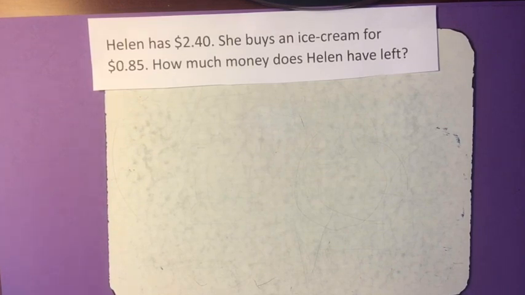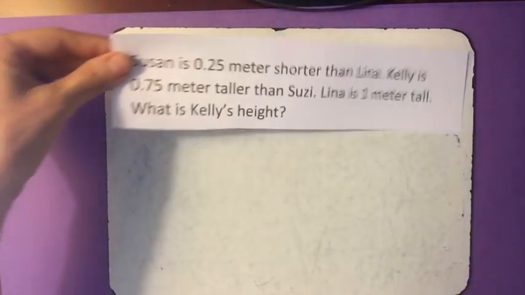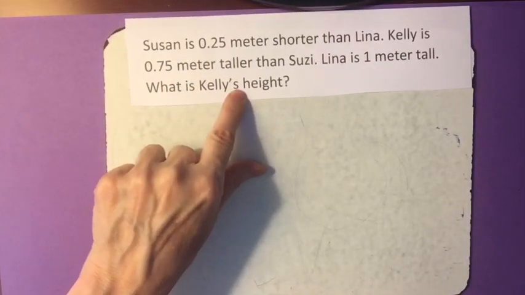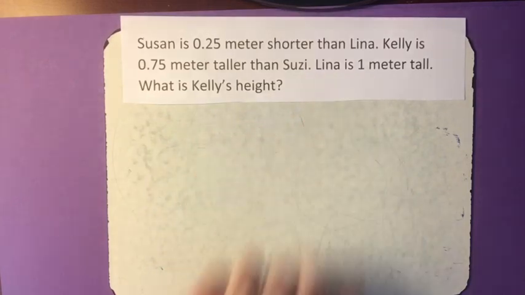Let's see. I think we will try this one. This one's a little bit different. So go ahead and read that to yourself.